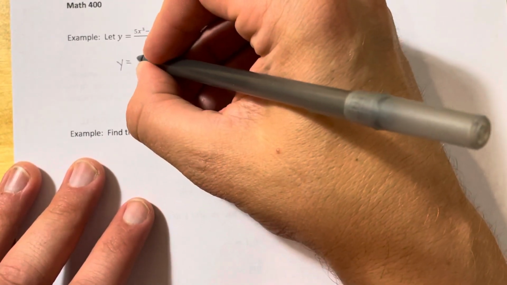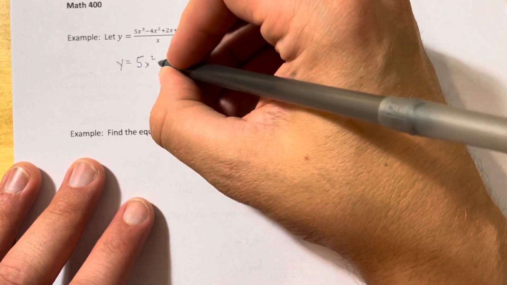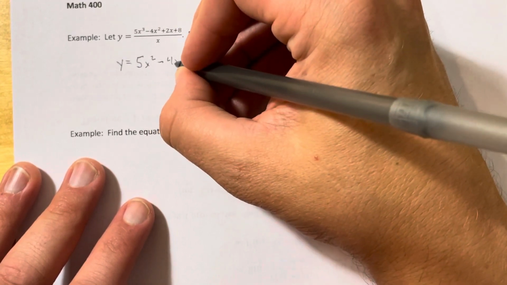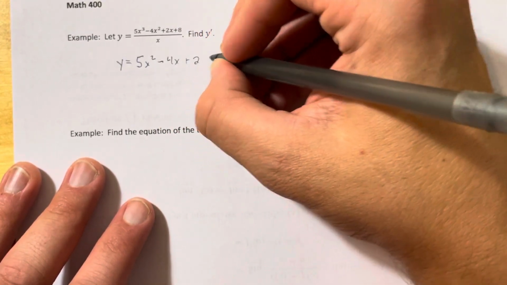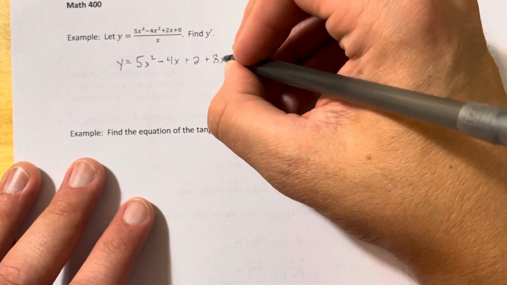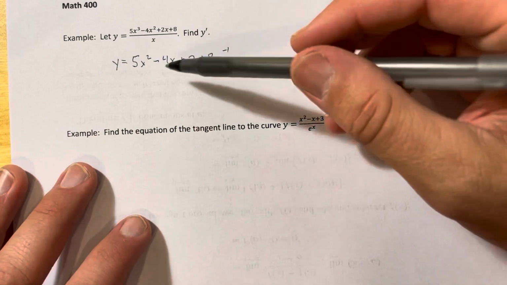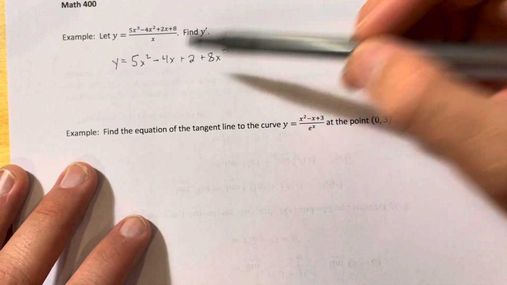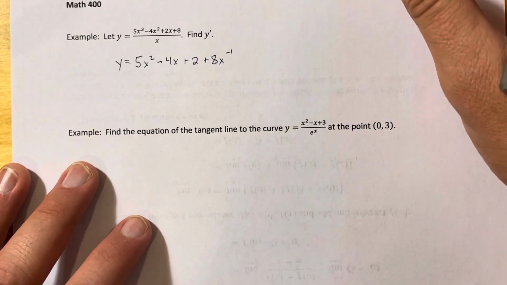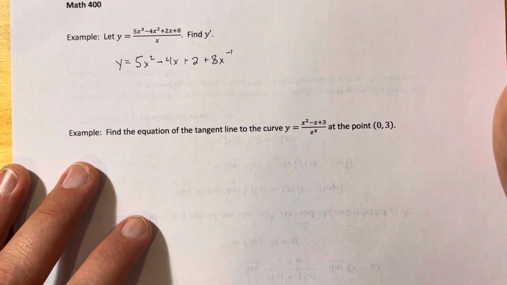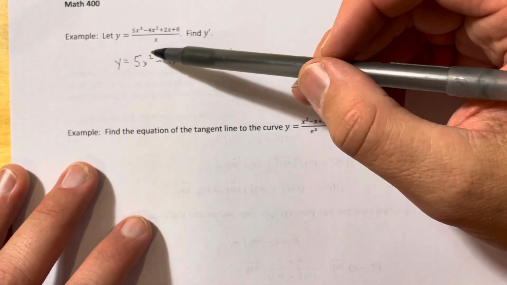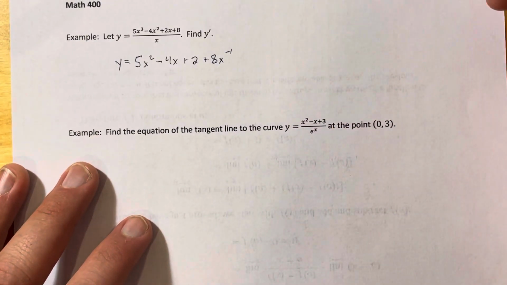This is the same thing as 5x squared minus 4x plus 2 plus 8x to the negative 1 power. Okay? Hopefully you can see what I did getting from here to here. I did a straightforward algebraic simplification. But now that I've done that, the result no longer looks like a quotient.